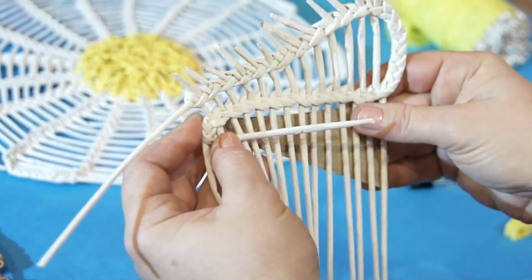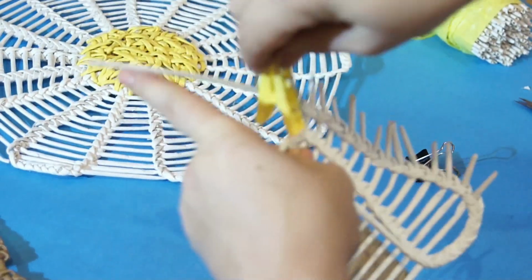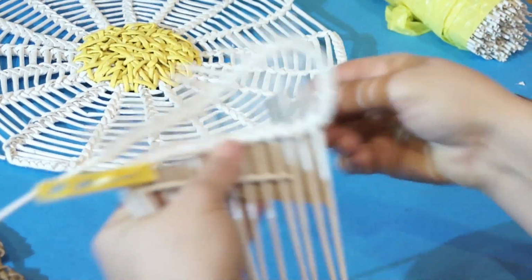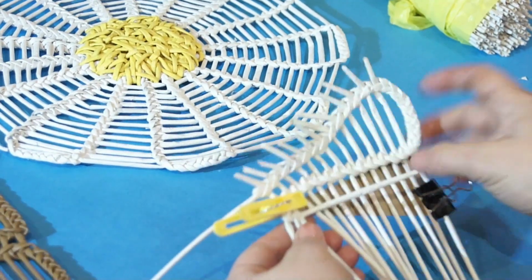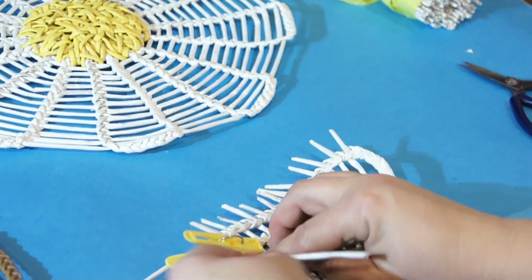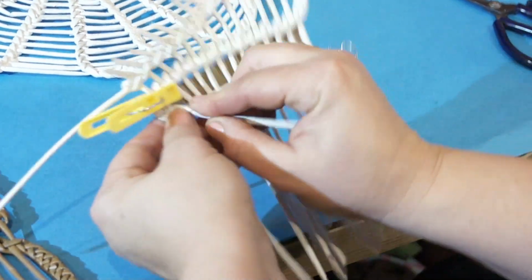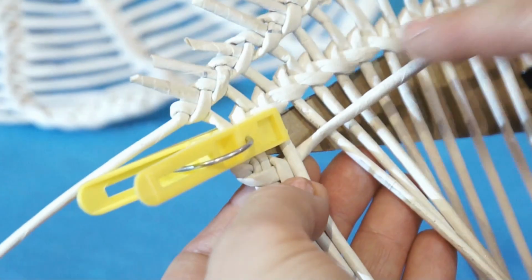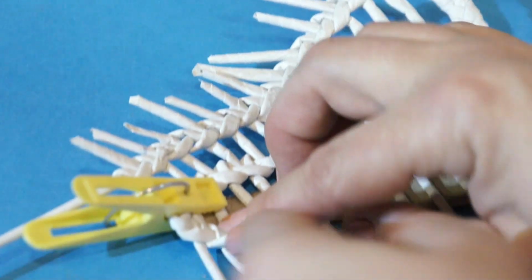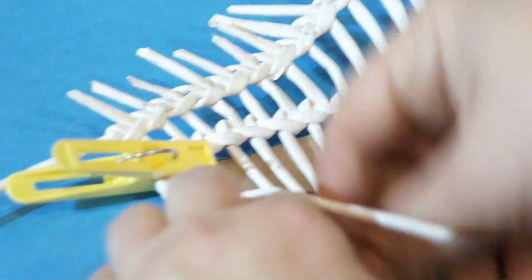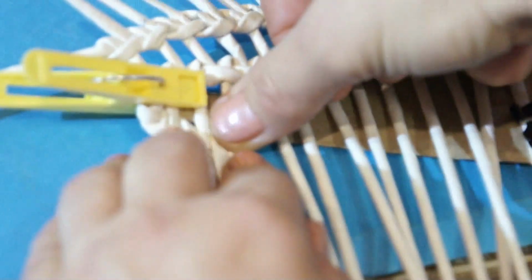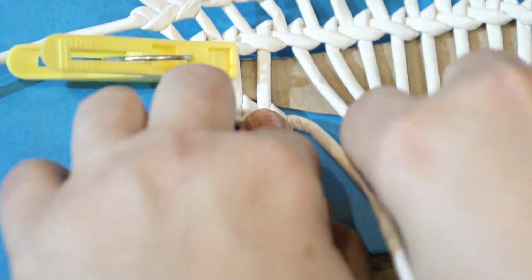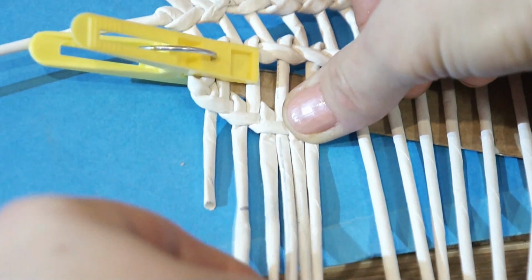I join and fasten the pattern again. 1, 2, and weave in the same very way as the previous row, following the pattern. One, 2, bend, put a pole from above, tighten, continue. Adjoin, tighten, bend.